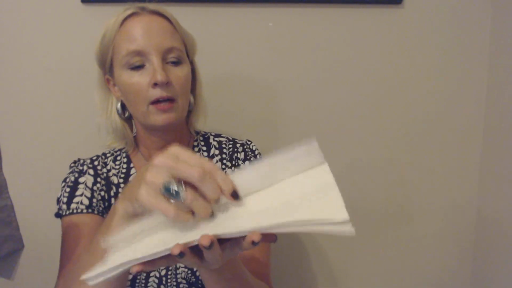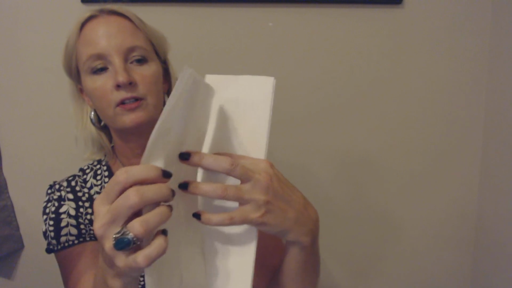Now, I did not bring a roll of paper towels today because, I know if you had spotted it in the room before I got in here, you would have eaten it. But I did bring these. Now, I have two different types of paper towels. They look similar, but they are a little different.